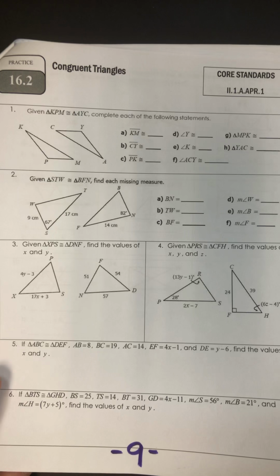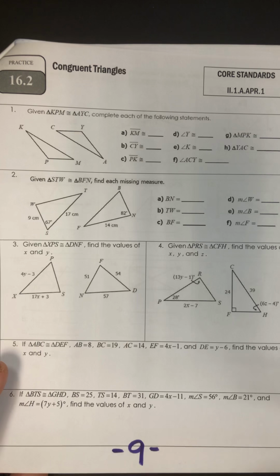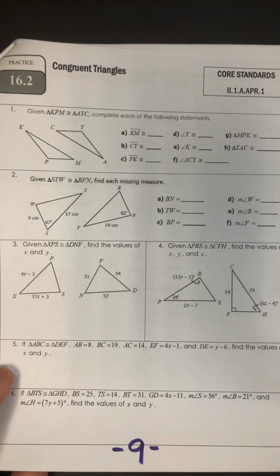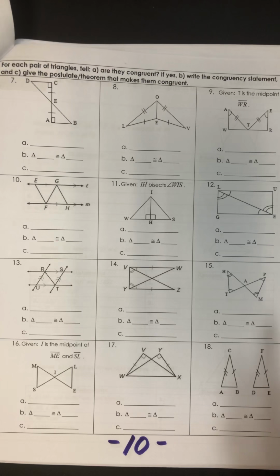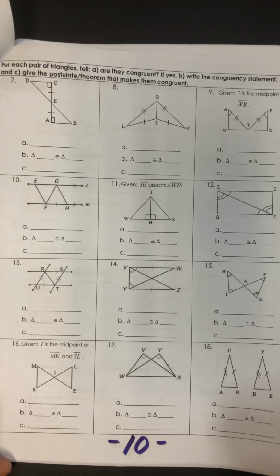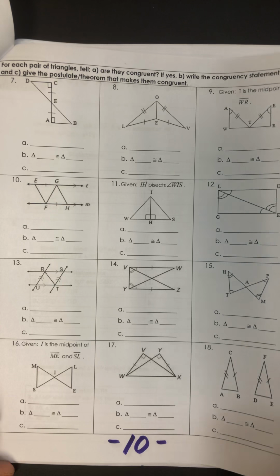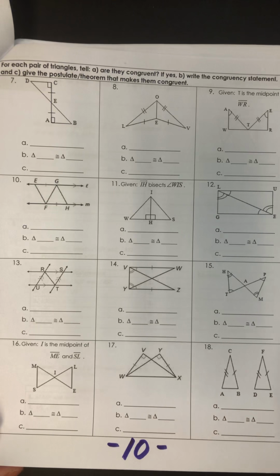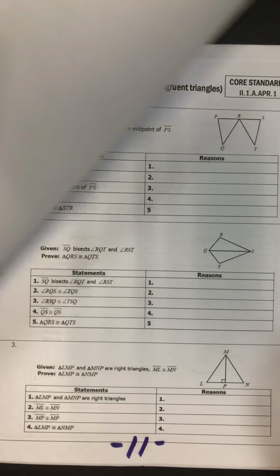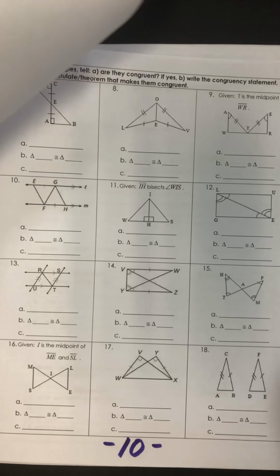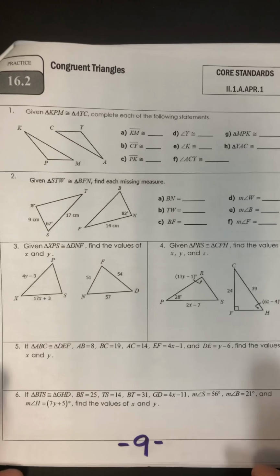I don't know if any of those ask you to find angles or sides, like to plug in the value of x or y in there. Then number 10 looks familiar. That's what we just did. Okay, before we get into proofs, these are establishing the reasons that you can say these triangles are congruent, yes or no, and how to recognize parts, sides, and angles. So your assignment goes through to page 10 for 16.2.